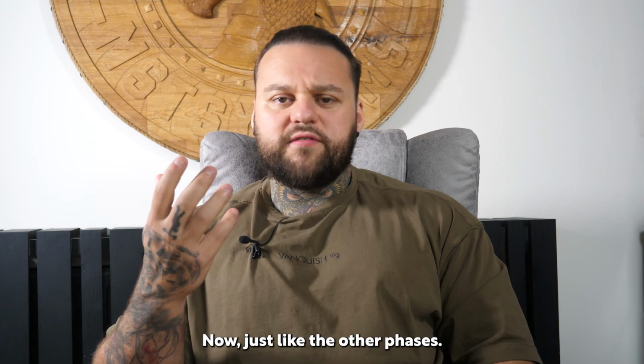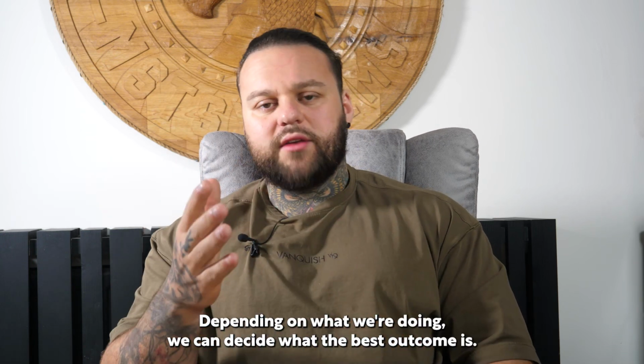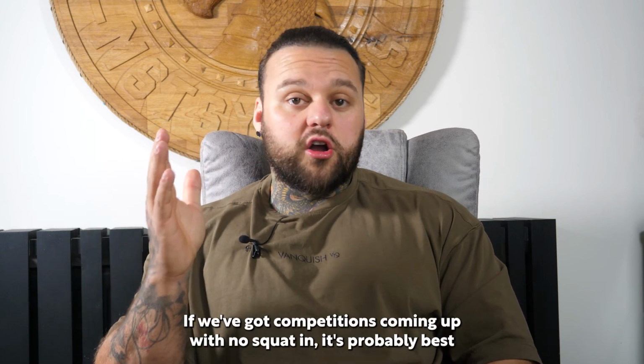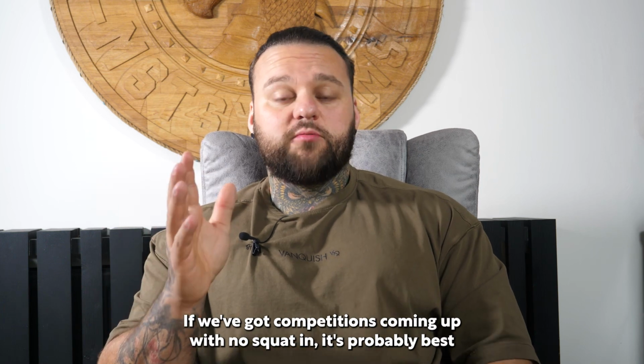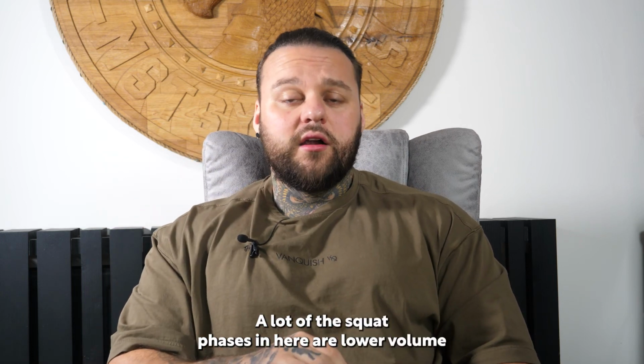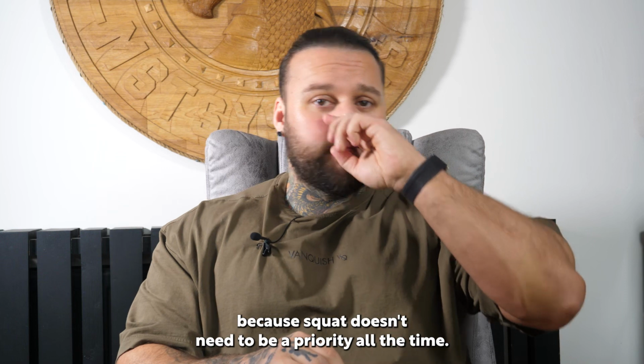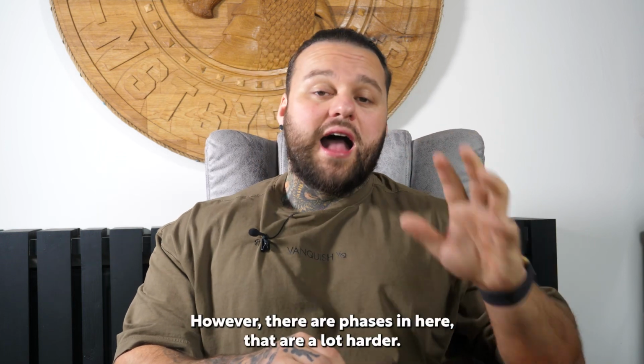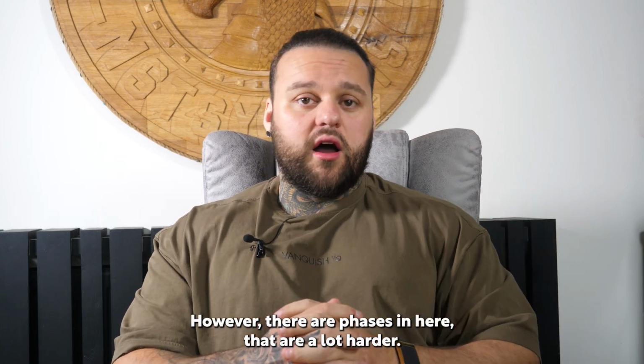Now, just like the other phases, depending on what we're doing, we can decide what the best outcome is. If we've got competitions coming up with no squatting, it's probably best to just tick over with the squat here and pick an easier, lower volume phase. A lot of the squat phases in here are lower volume because squat doesn't need to be a priority all the time. However, there are phases in here that are a lot harder.